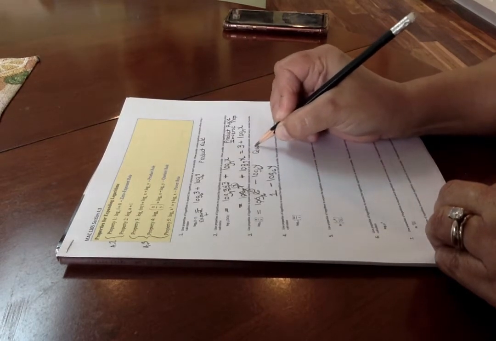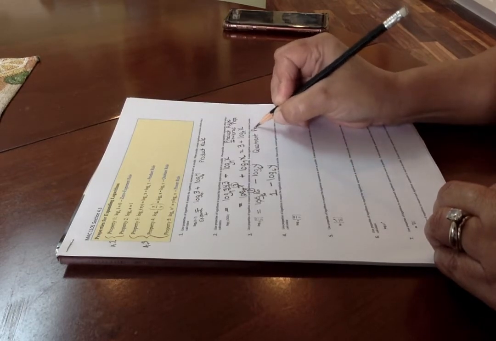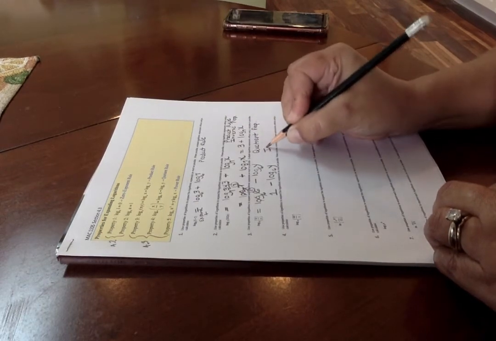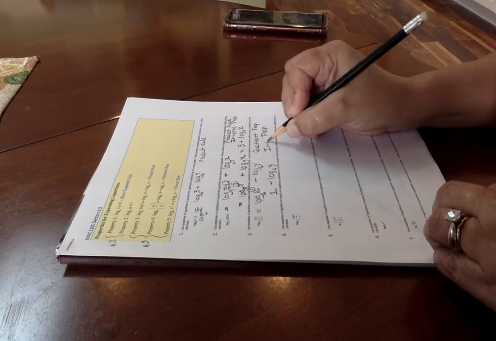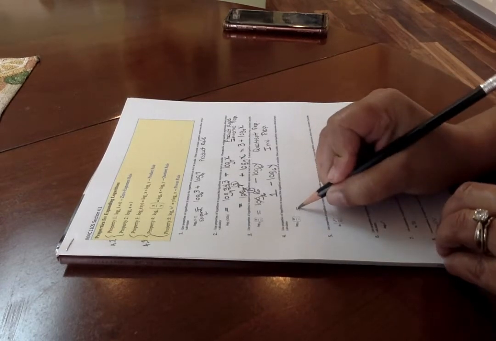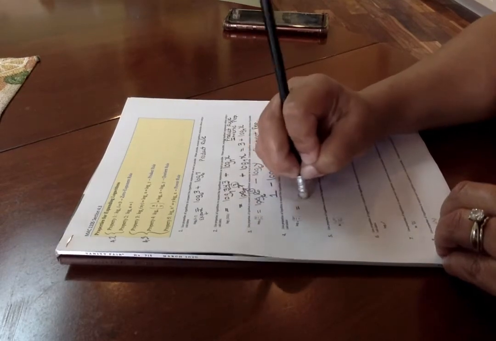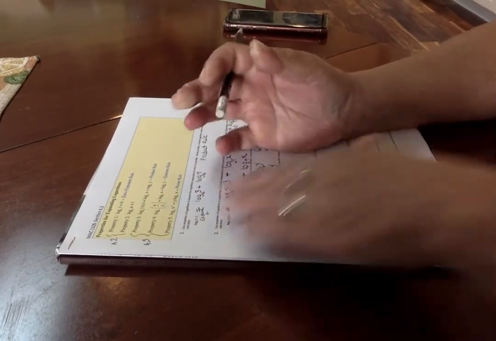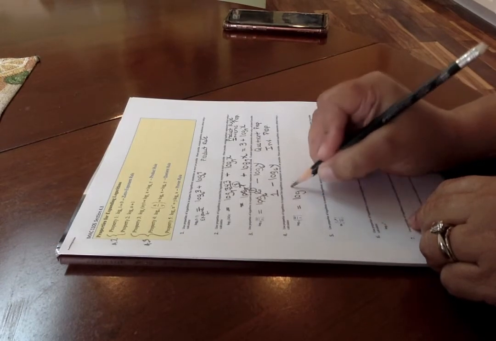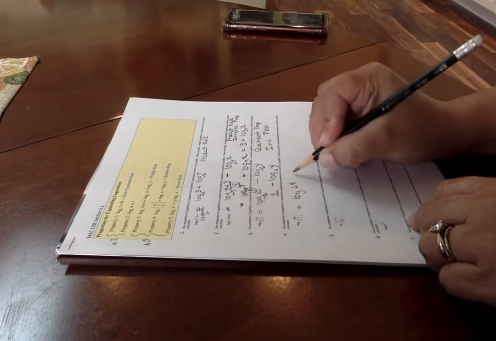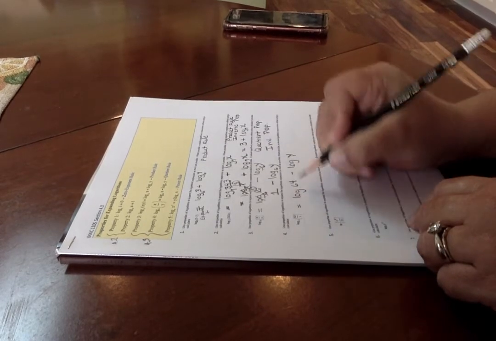So I used the quotient rule, or quotient property, and you're going to see the inverse property is used quite a bit in order to simplify. Okay, here again, this is the quotient rule again. So it's log of the top minus log of the bottom. Put that base in there.